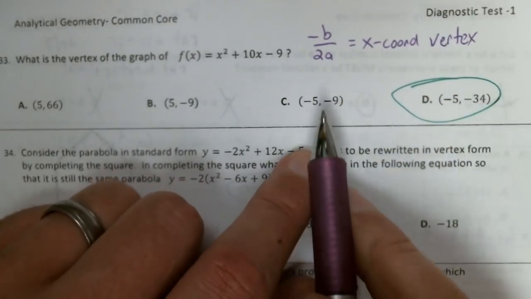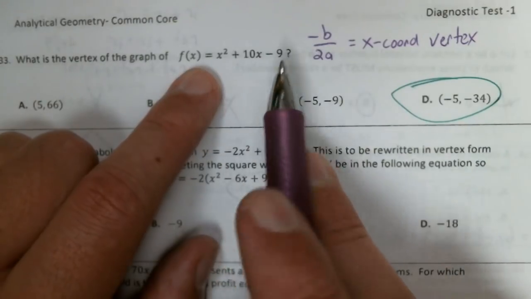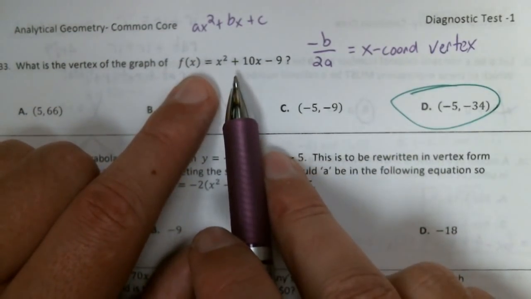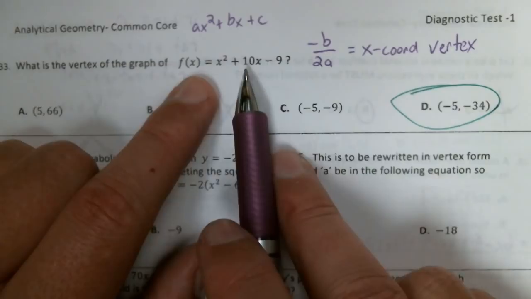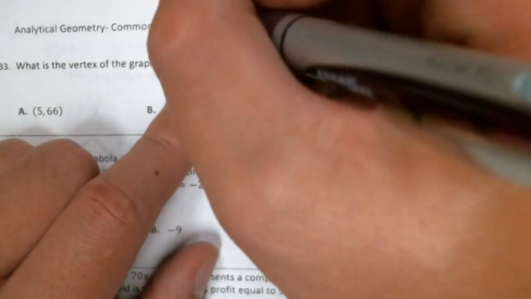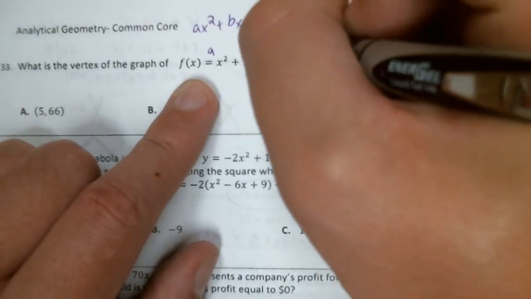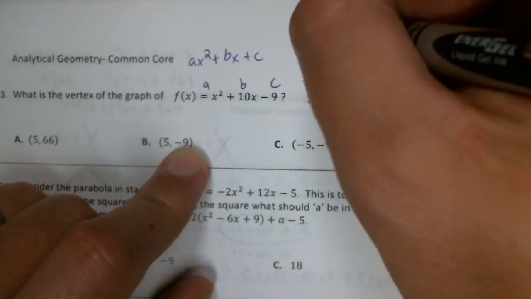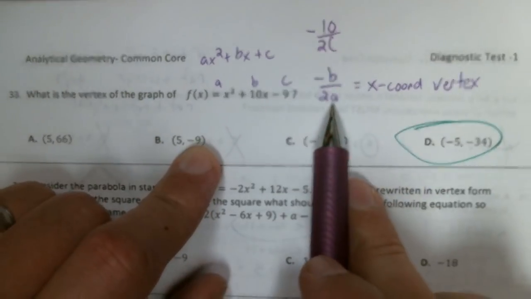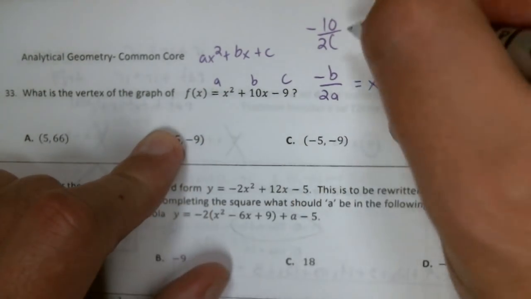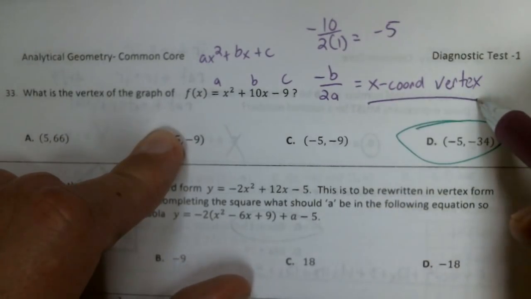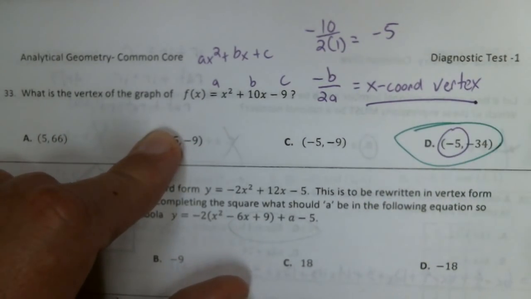Okay, so what is my b and what is my a? Well, we treat this just like a normal ax squared plus bx plus c. That's a normal three-term quadratic trinomial in standard form. So my b is going to be this guy right here. There's my a, there's my b, and there's my c. All right, so I've got -10 over 2 times a. What is my a? There's nothing there, so it's just a 1. -10 over 2 gives me -5. That is the x coordinate of my vertex. Notice that's what that is, the -5.